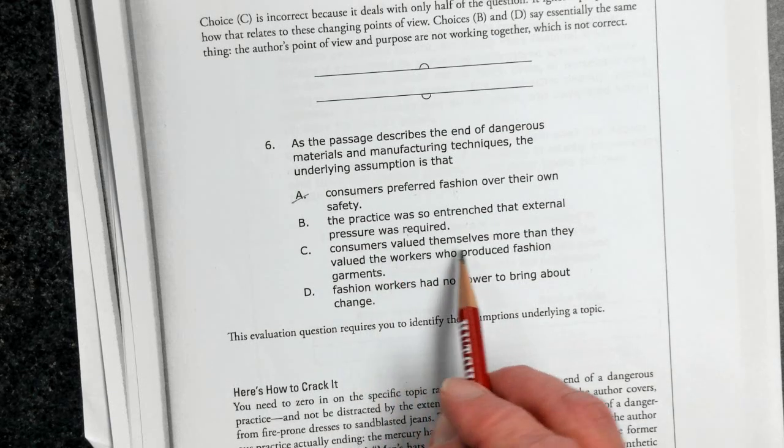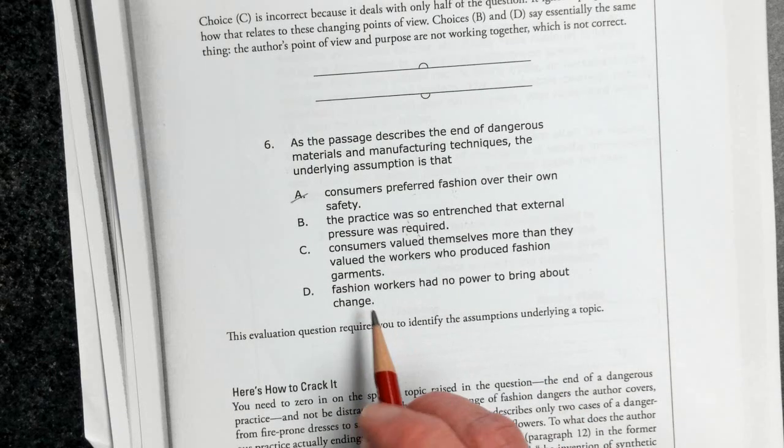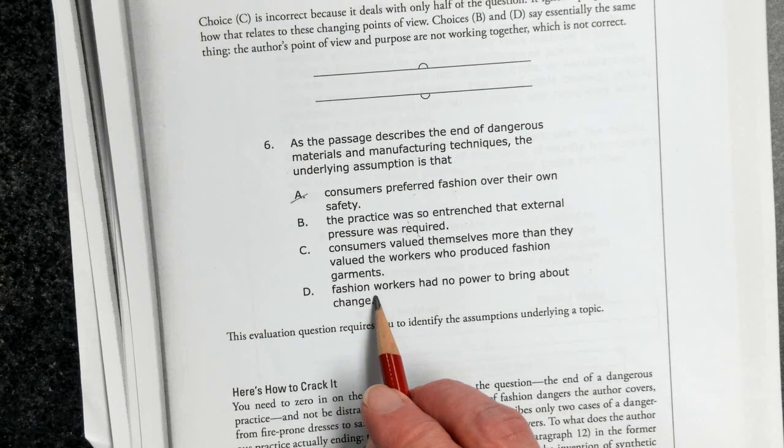And, okay, consumers value themselves more than they value the workers. Is that valid? Yeah, I'm afraid it kind of is. That's what I was thinking when I briefly said all of them had their points, but I thought A was really saying that. Then you said the keyword there. If you got rid of the word there on A, it would work. You're right.